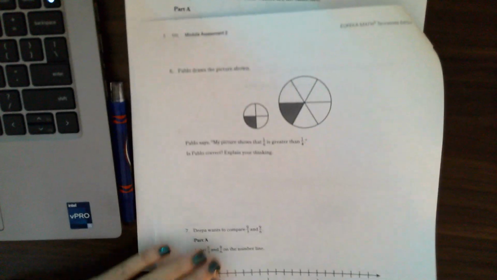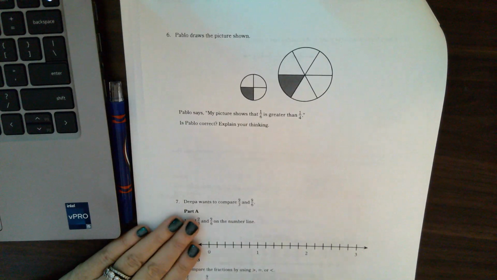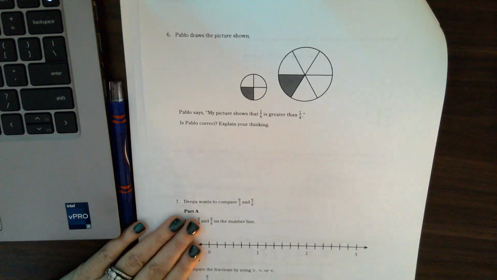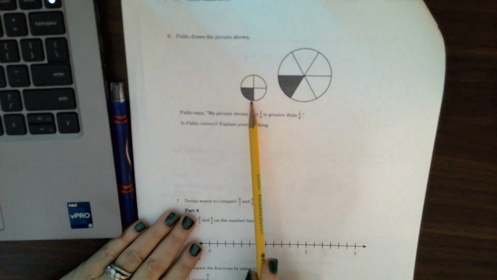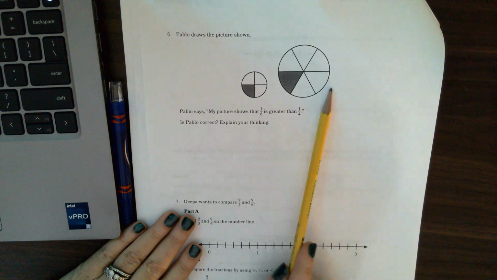All right, number 6 is all about students understanding how we compare fractions. We cannot compare fractions unless the wholes are of an equal size. So in this example, I have a small circle and I have a large circle.